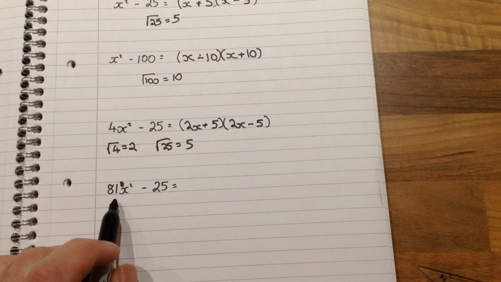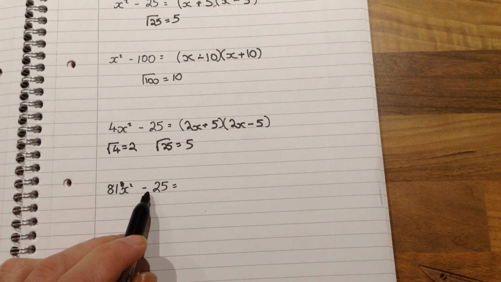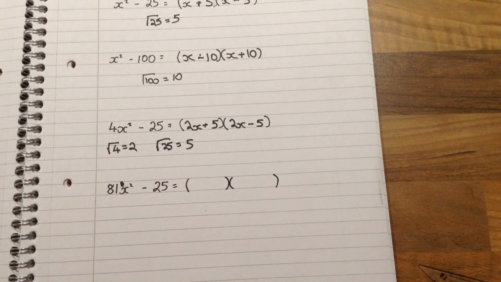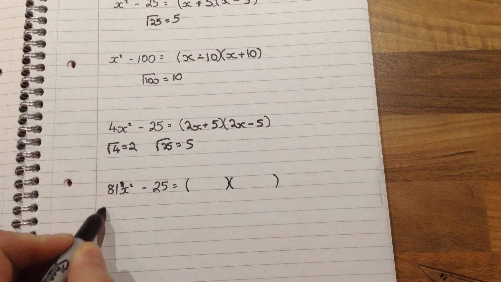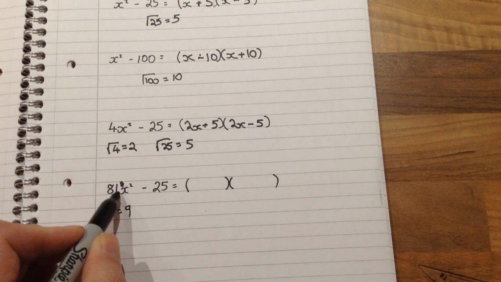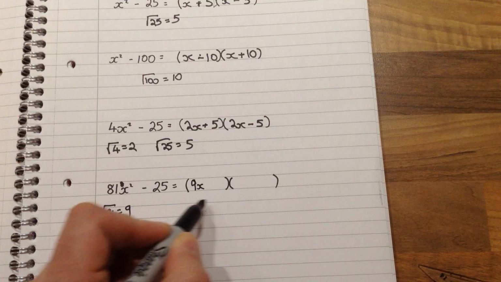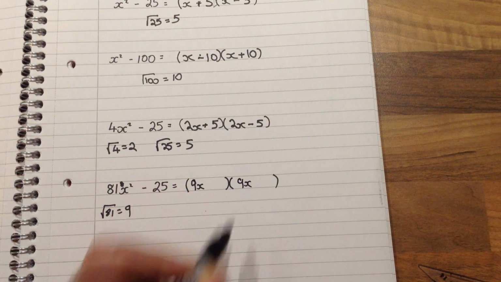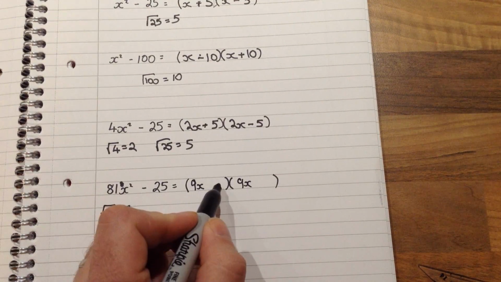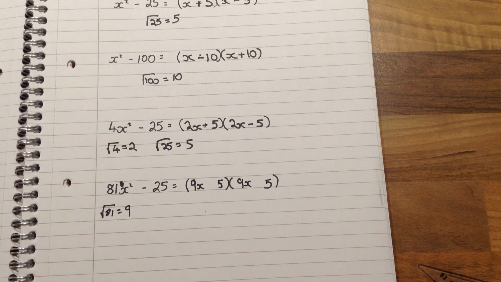Our final example is this. So 81x squared minus 25. So again, we need a little double bracket. The square root of 81 is 9. So because that's the bit in front of the x squared, that tells me we need 9x in both brackets. Once again, the square root of 25 is 5. So that's going to go into both brackets as well.